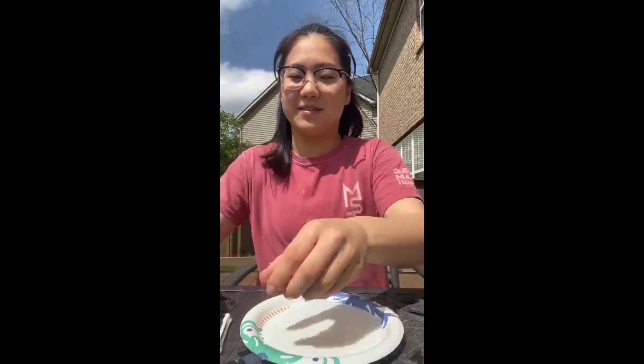So I'm going to take this milk and pour it into my paper plate until it covers the bottom. And then I also have some food coloring. I'm going to take this and make a couple drops in the milk.